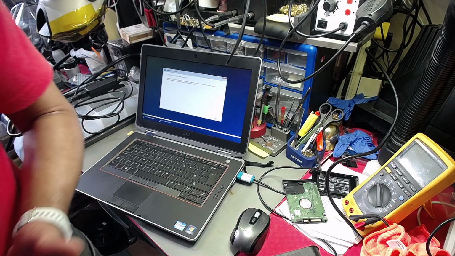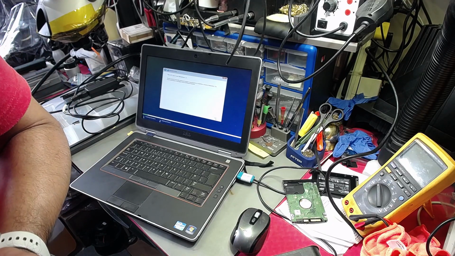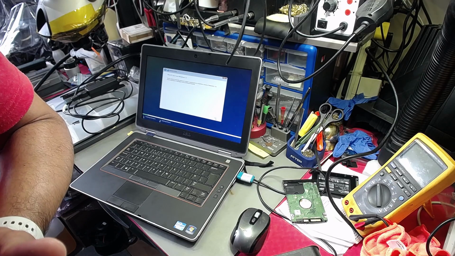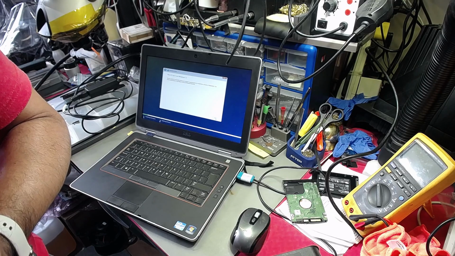Okay, so the minimum requirement of Windows 11, I'll find that for you. Let's go back. Okay, so this is the minimum requirement.